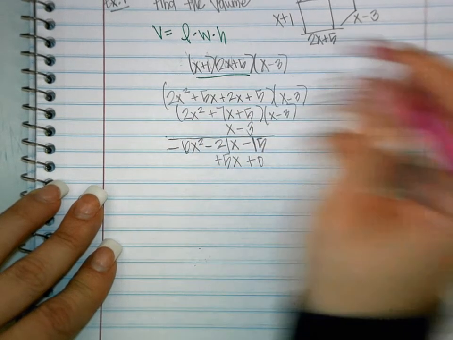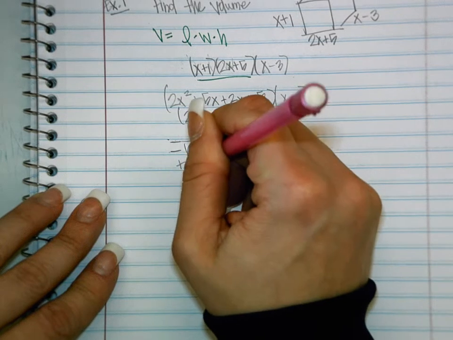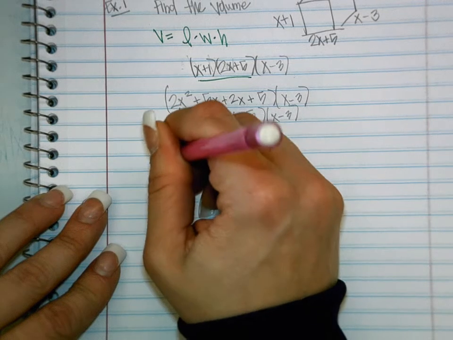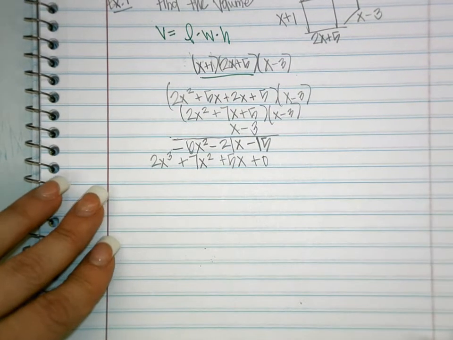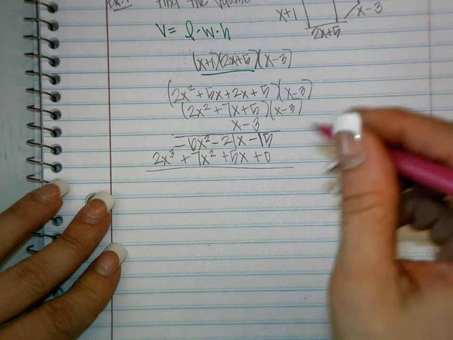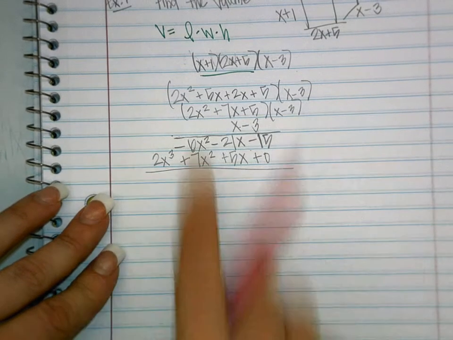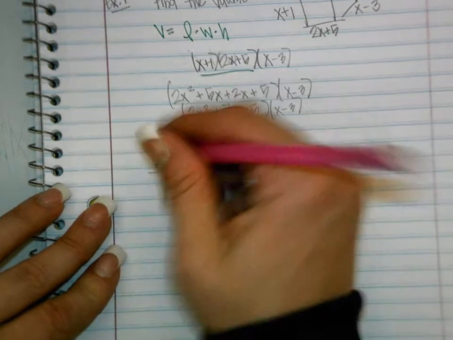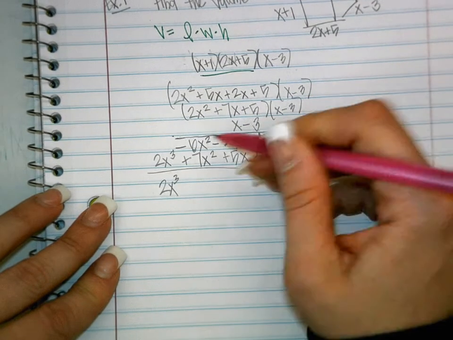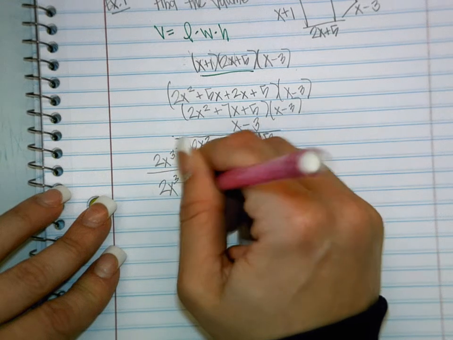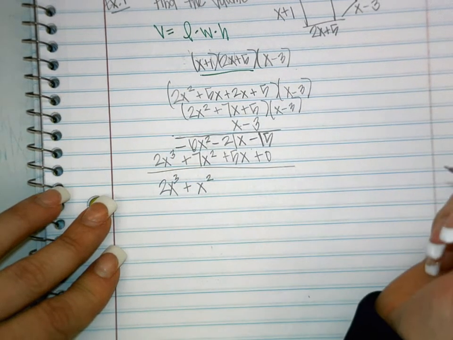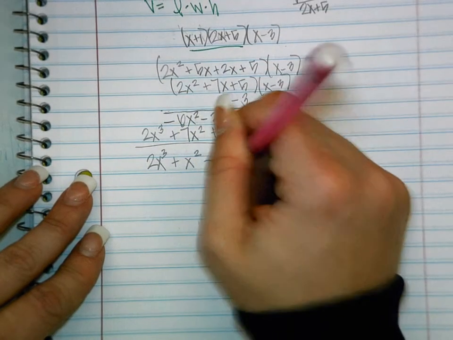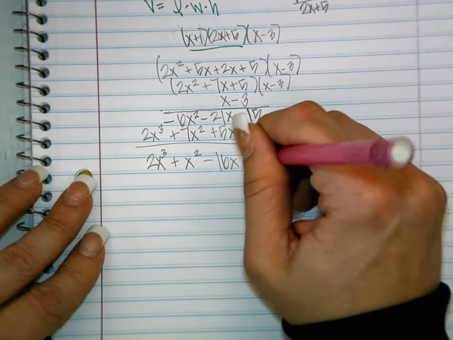X times 7x. If you are not writing this down, you are making a mistake. You need to write this down. X times 2x squared. Then everything is lined up perfectly. Okay? Lined up in like terms. So 2x cubed is just 2x cubed. Negative 6, positive 7 gives you plus 1x squared. If you write the 1 in front, that's fine, but you don't have to. Negative 21, positive 5 gives you minus 16x, and negative 15 plus 0 is minus 15.